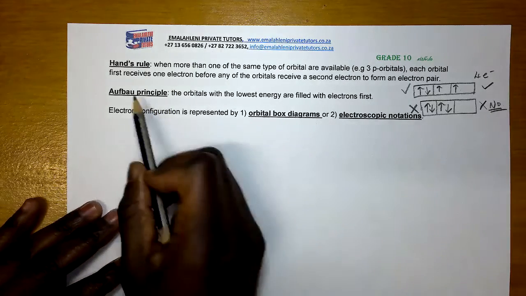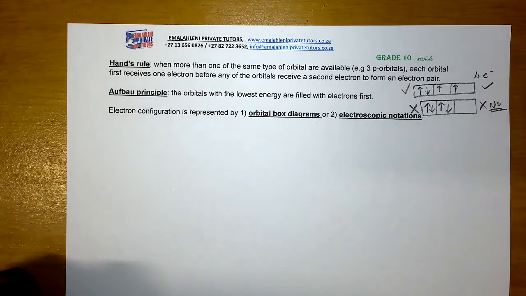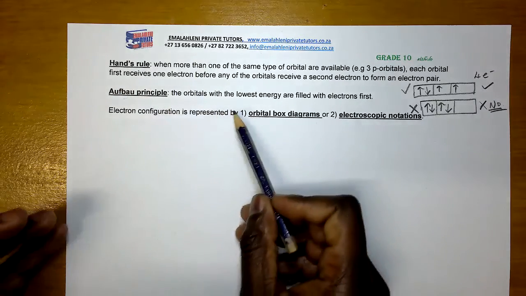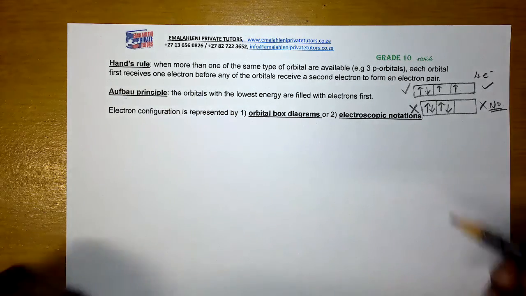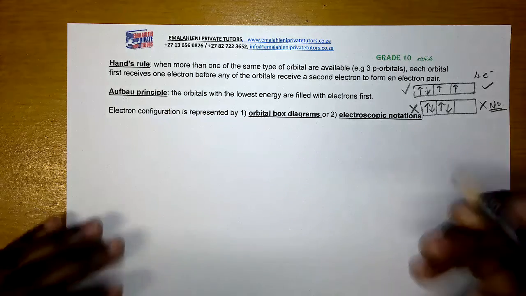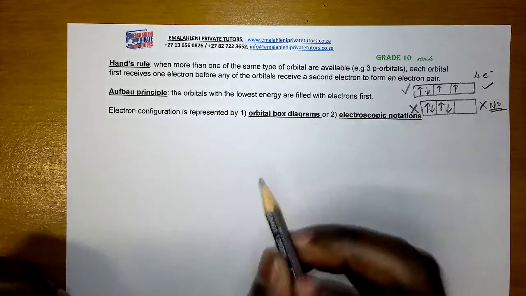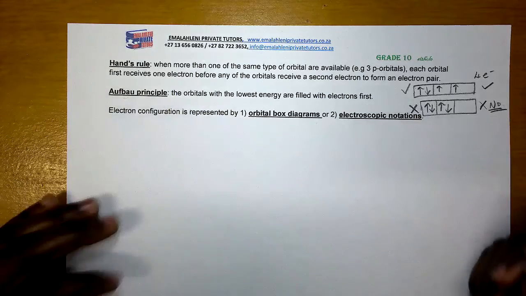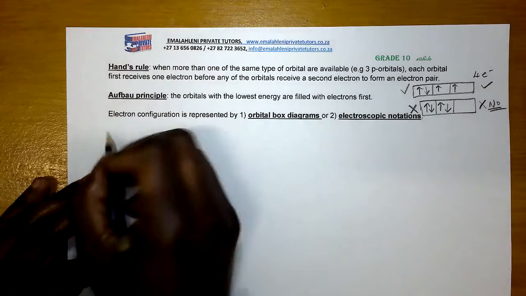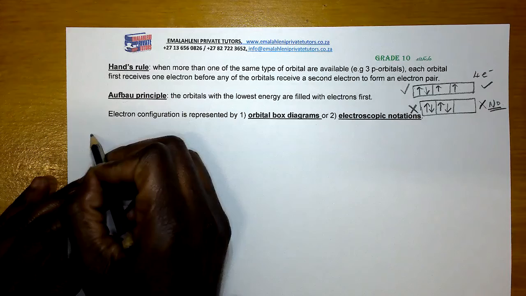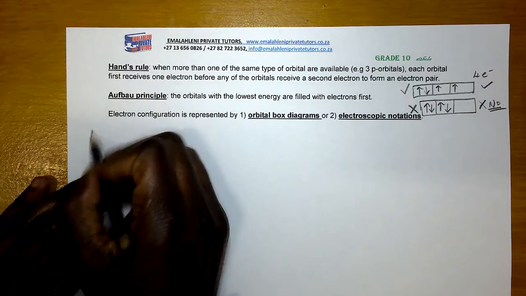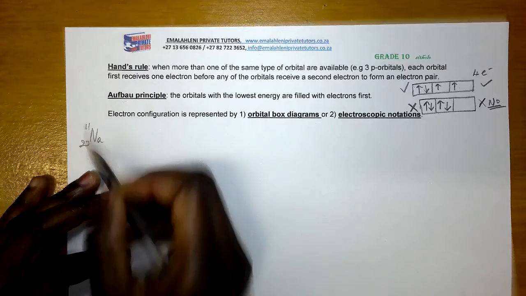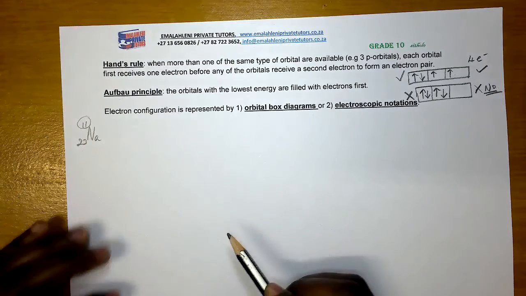Then here, let's look also at the Aufbau principle. So you must be able to state Hund's rule, then also the Aufbau principle. The orbital with the lowest energy level is filled first. So here we are saying always the s orbital must be filled first. So the one with the lower energy. So let's give an example of sodium. Sodium, 23 and 11. So here we are going to look at the number of electrons, which is 11.